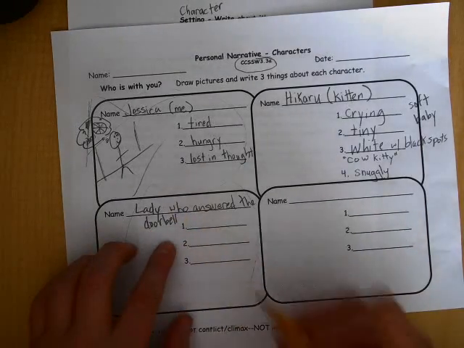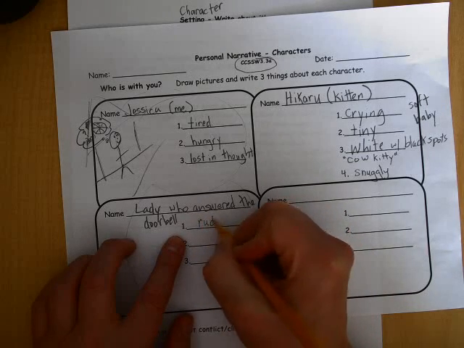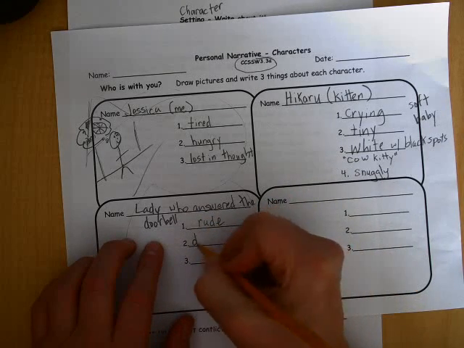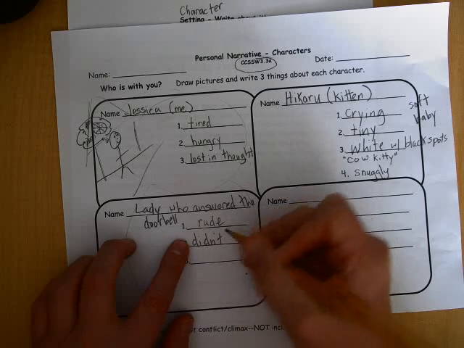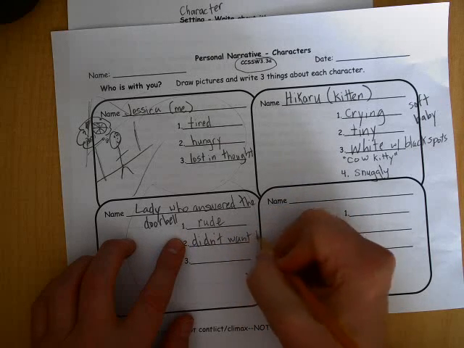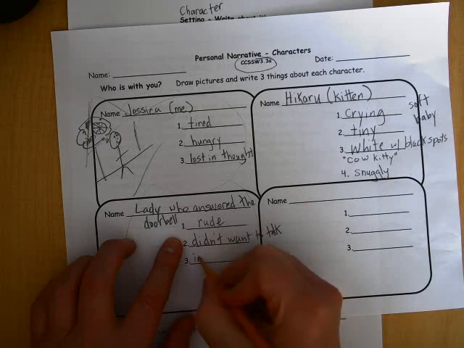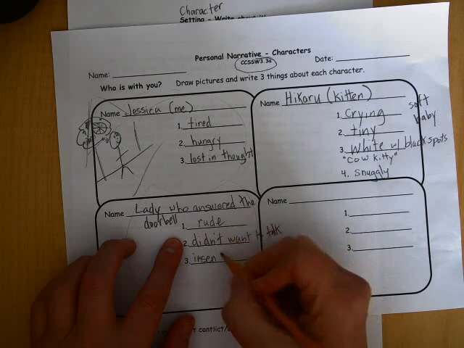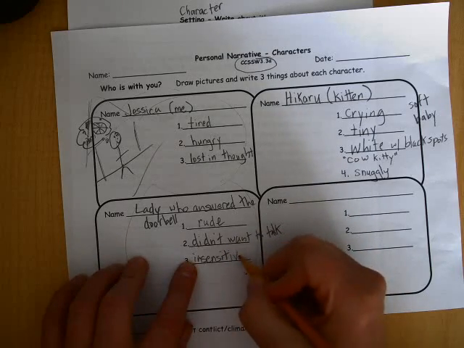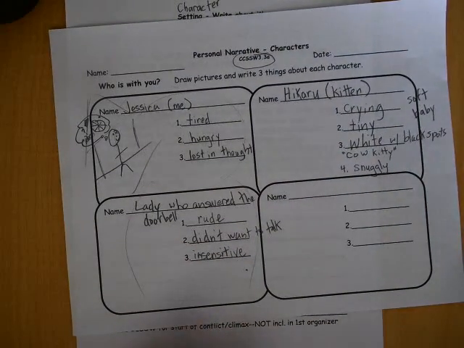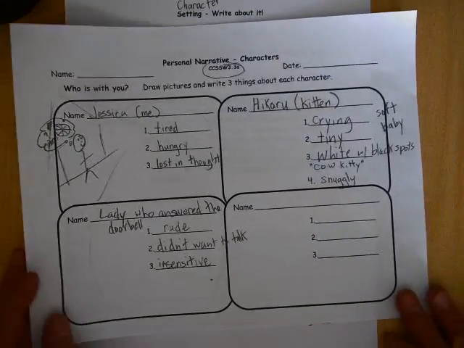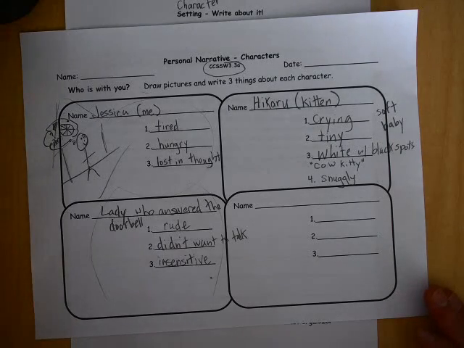All right? I thought that lady was kind of rude. I thought she didn't want to talk. And I would call her kind of insensitive. Or maybe like a little bit cold-hearted. She was not very thoughtful to the needs of Hikaru, I thought. All right, so that's what that means. Now, at this point, I am going to pause this and take some questions.